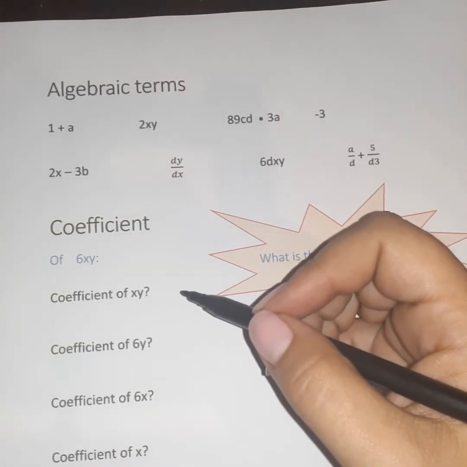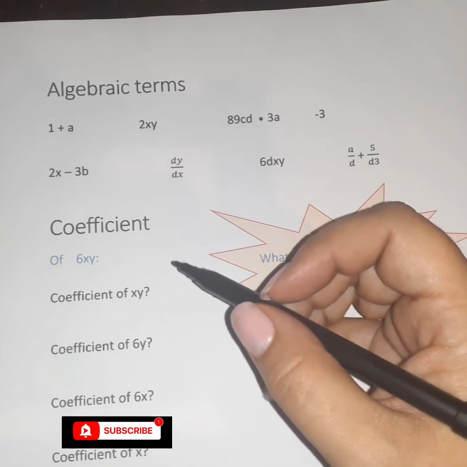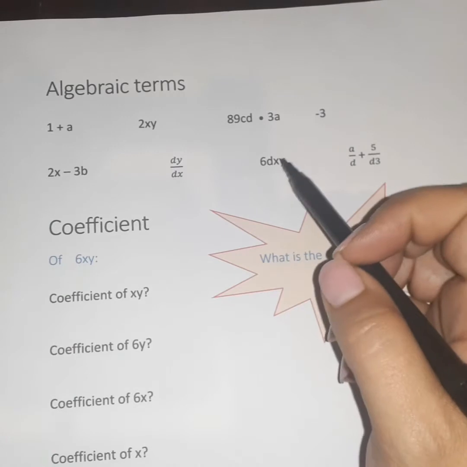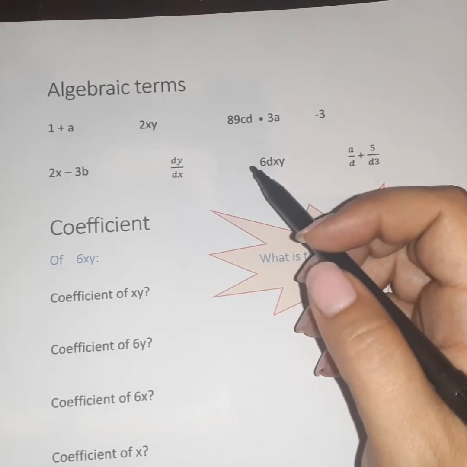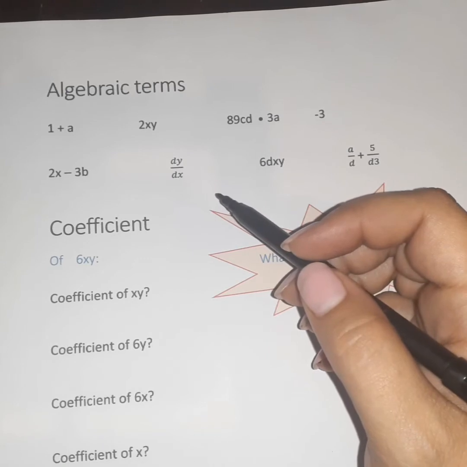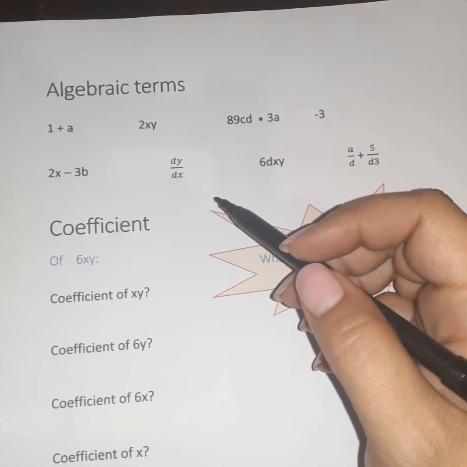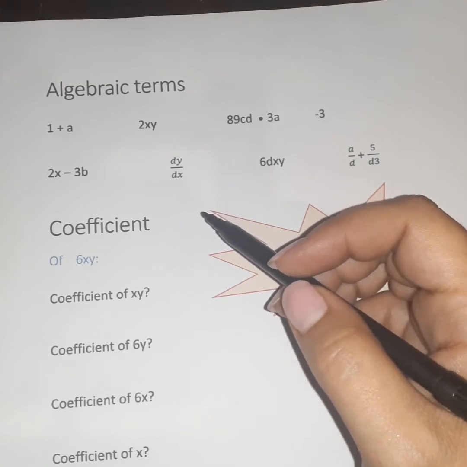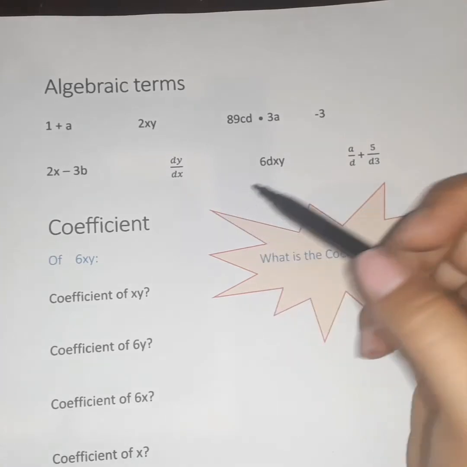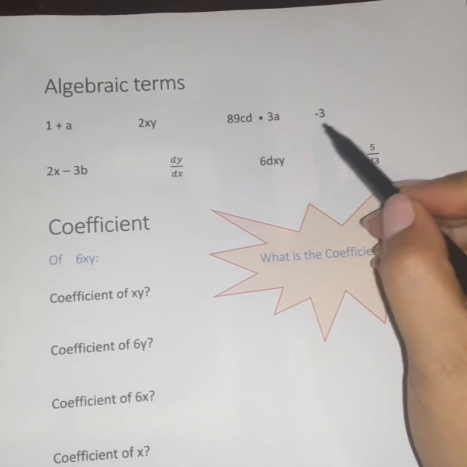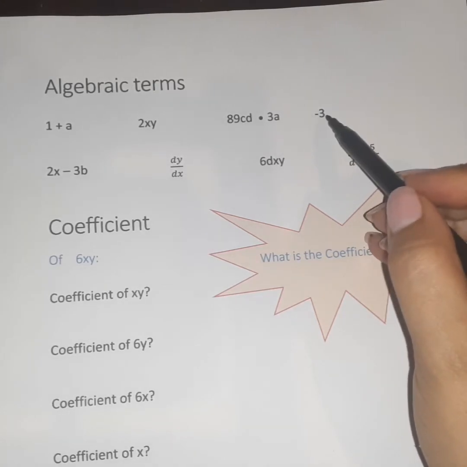Let's talk about algebraic terms. For us to understand how many terms are in a specific expression, we need to understand what a term is and what the basics of a term are. A term can either be a single number or letter, for instance, -3. That's a single number or letter.